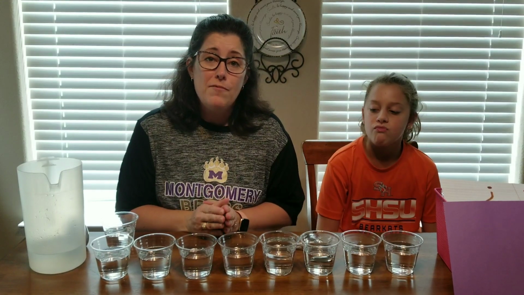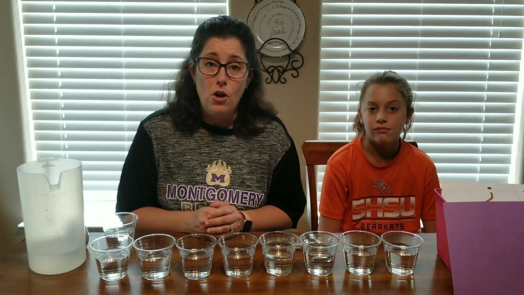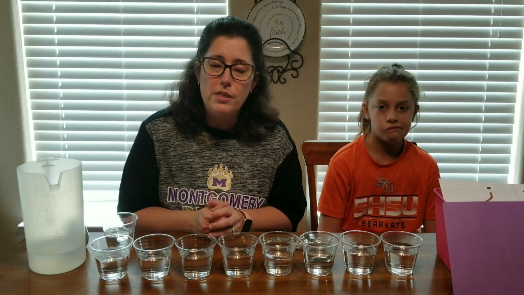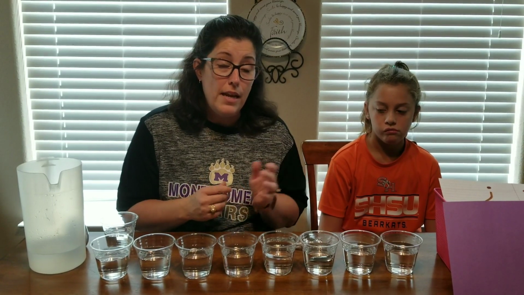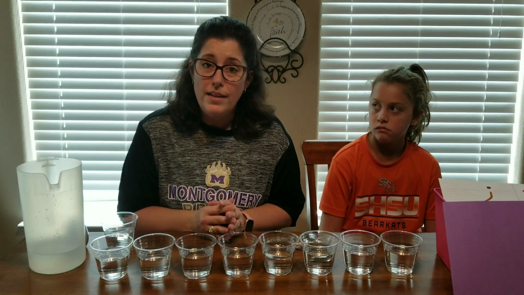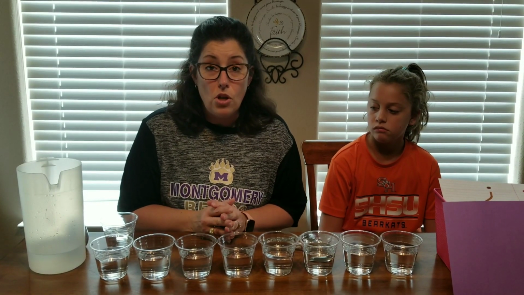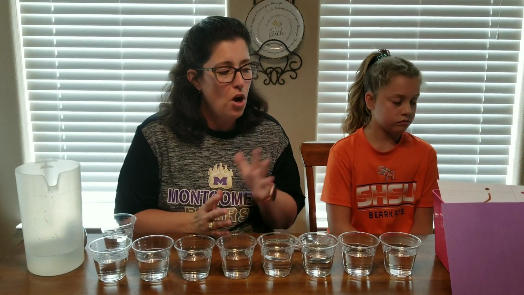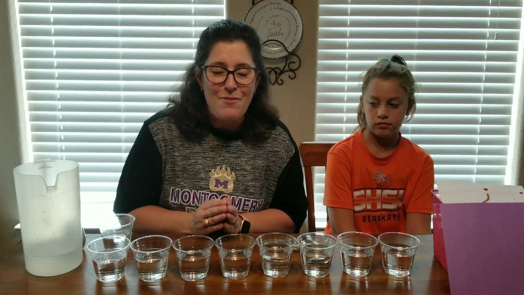So when we are doing the demonstration over properties of matter, we chose to focus on a property of matter called solubility. Solubility is just the ability of, in this case, a solid to dissolve in a liquid. Now, we can also dissolve some liquids in liquids, and I'm going to show an example of that. But all of our substances that we're experimenting with today are solids.